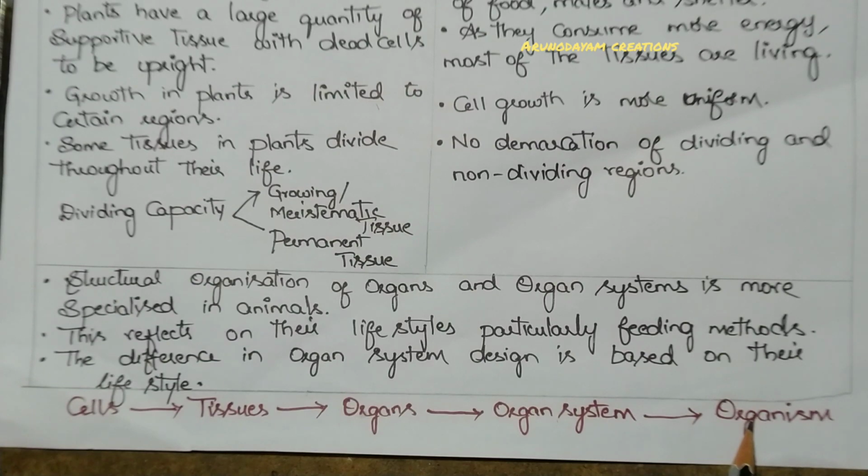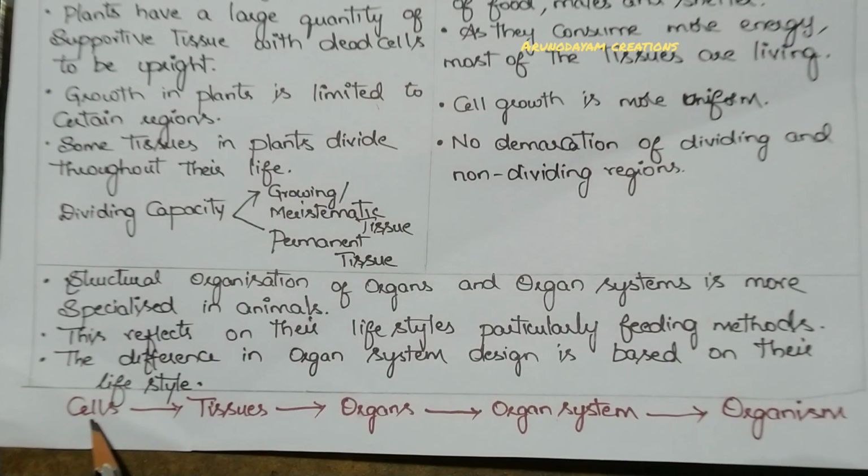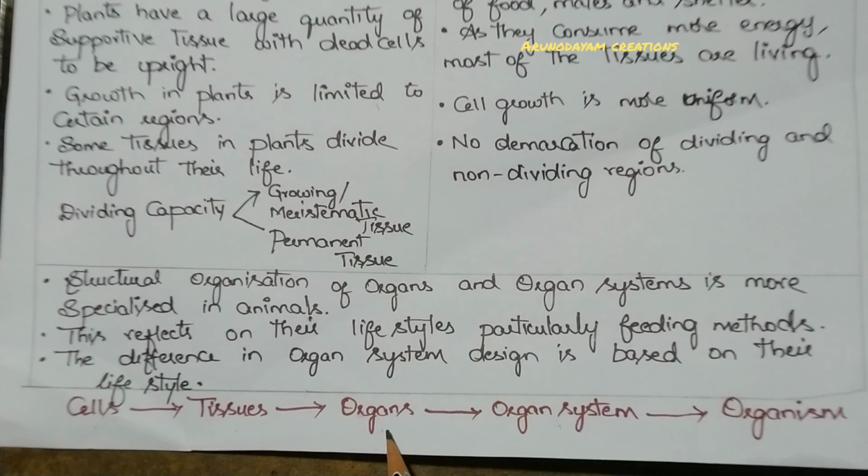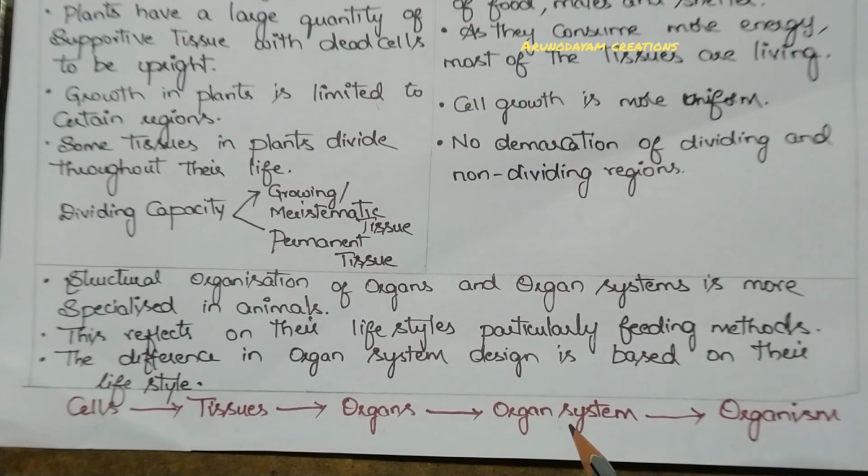For example, we have kidneys in our body. Kidneys have so many cells called nephrons. These nephrons together produce tissue, and so many tissues together produce the kidney, an organ. Kidney along with ureters and urinary bladder produces an organ system. Kidneys, urinary bladder and ureters all have the same function, that is purification of blood. So all of them combined form a team and produce an organ system, that is the excretory system.